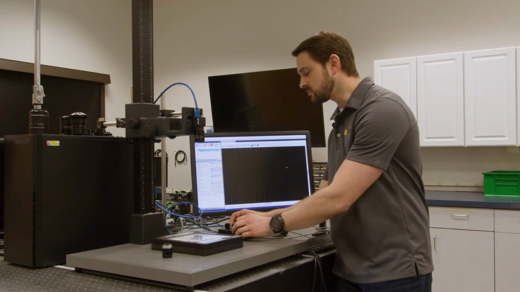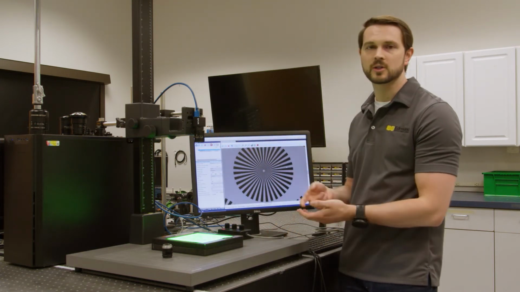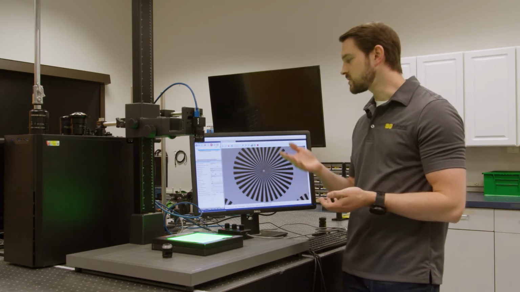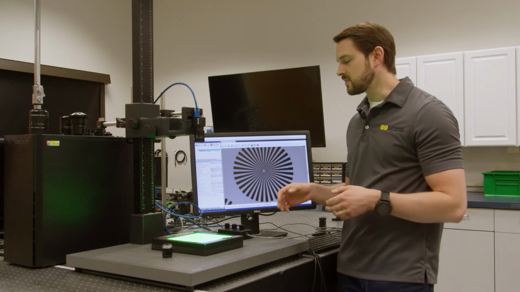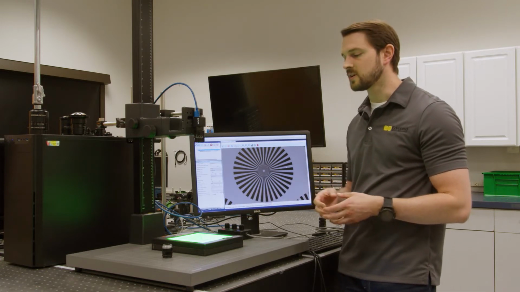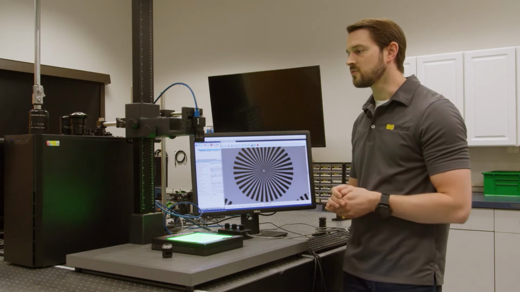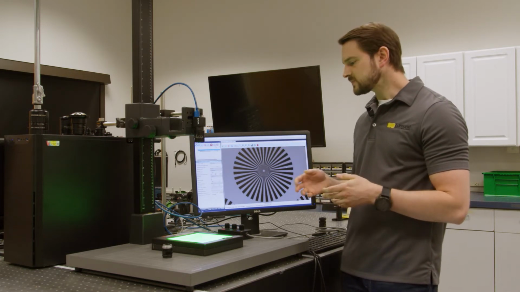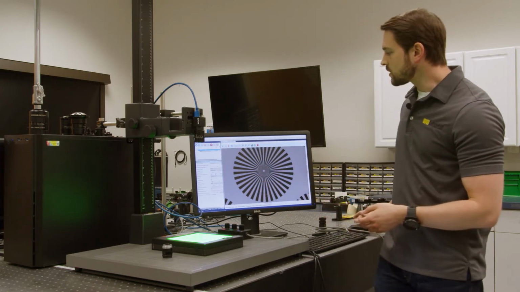If I turn off the blue and turn on green, one other quick note: I have this camera set to auto exposure. That's just to keep things looking as even as we can, because as I'm changing these dials on the wavelength, there might be some differences in intensity, not to mention the quantum efficiency of the sensor. I also just want to make this look as even as possible for you. With green, we see that there's very little difference as well. I'll go back to blue and see the difference.